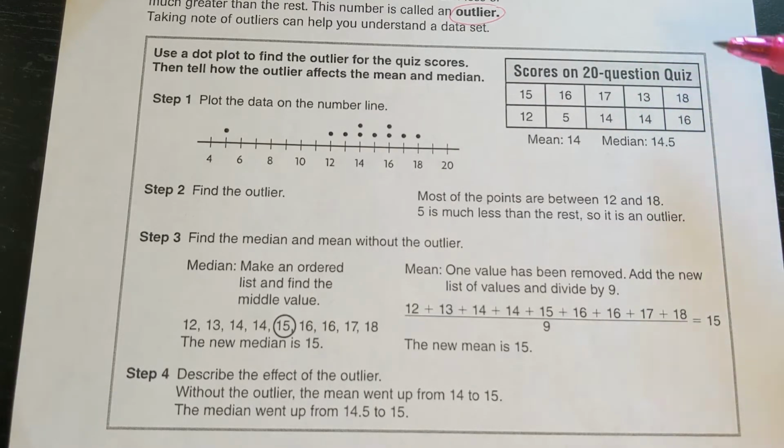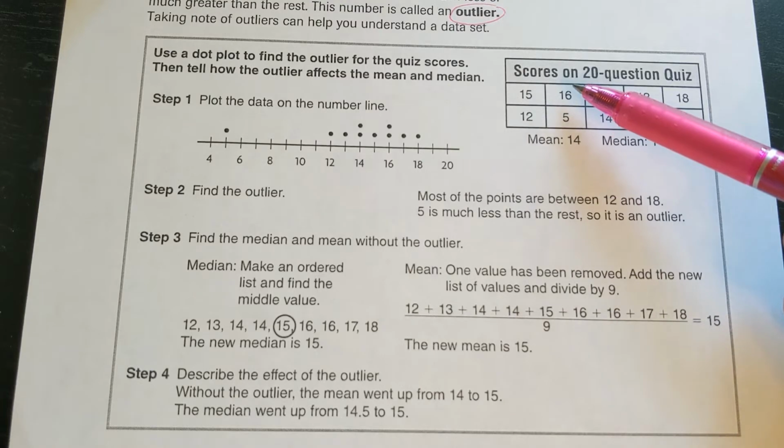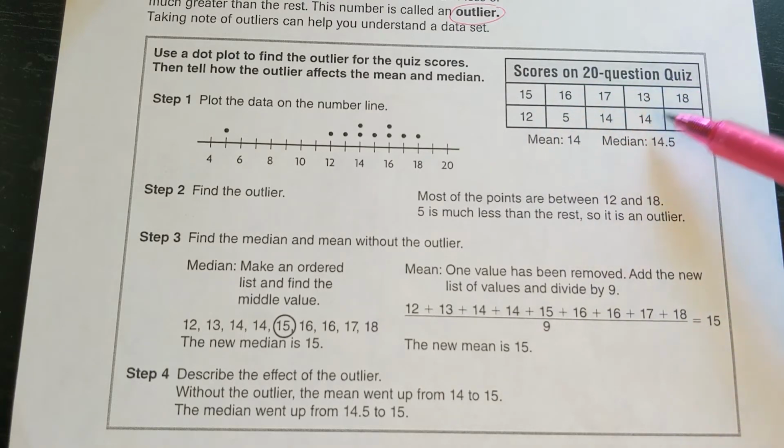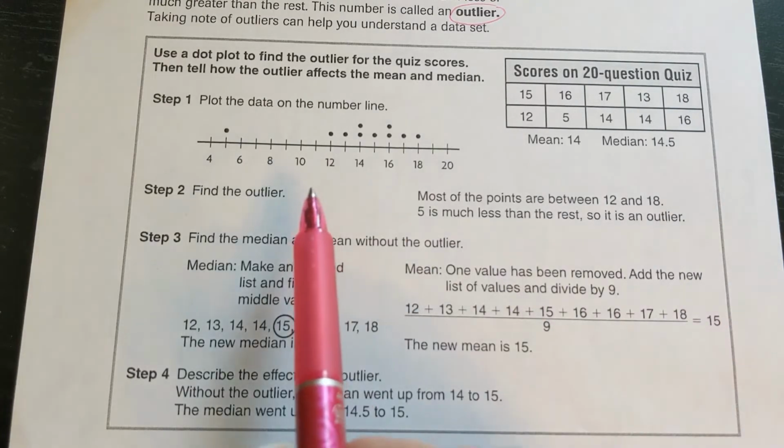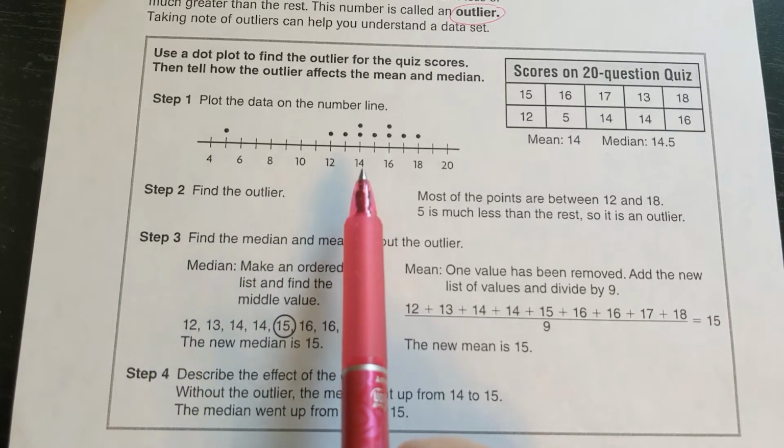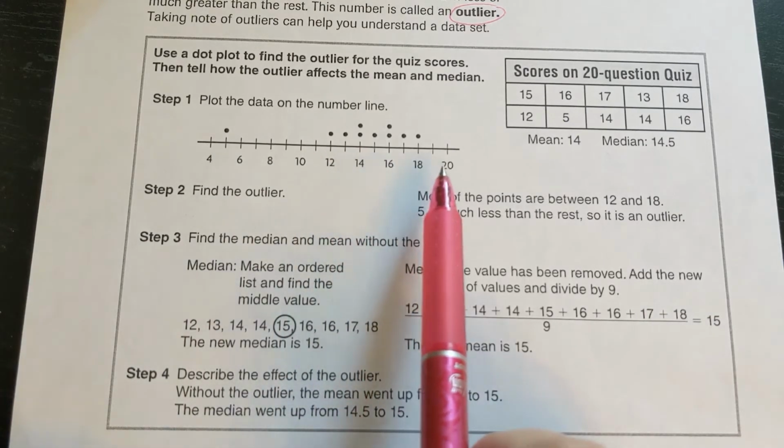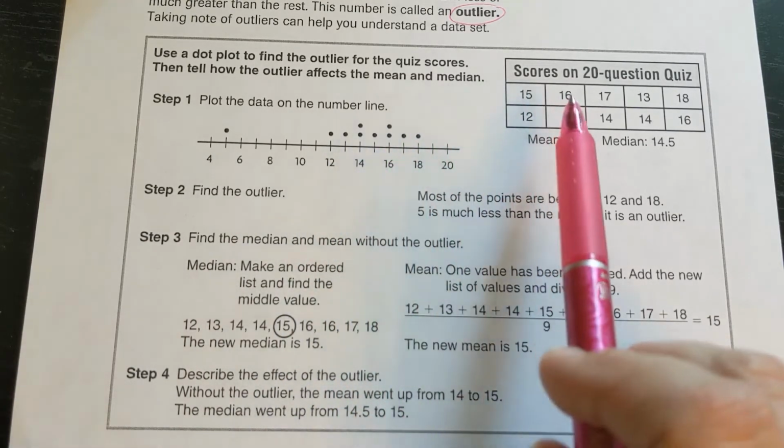These are the scores on a 20-question quiz. So 15, 12, 16, 5, 17, 14, 13, 14, 18, 16. Probably looking over those, you can tell. But guess what? They still want us to create a dot plot. So we're going to. Fortunately for you in this one, the dot plot's already made. So we just made sure we put a dot in each of those places.